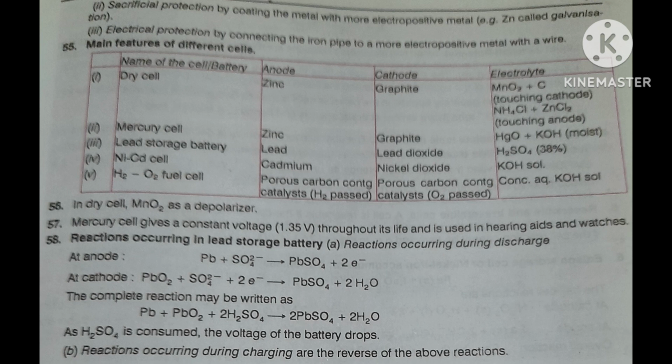So in total, you can tell there are four electrolytes. First is MnO2 plus carbon, manganese dioxide, which will be near the cathode, the graphite. And ammonium chloride and zinc chloride, a mixture of both, will be near the zinc, touching the anode.